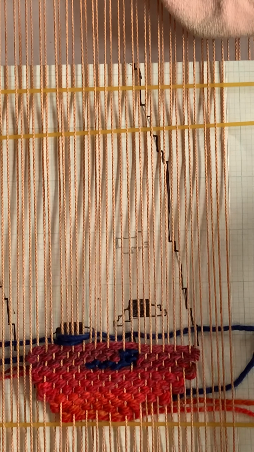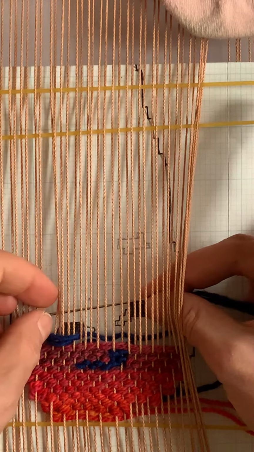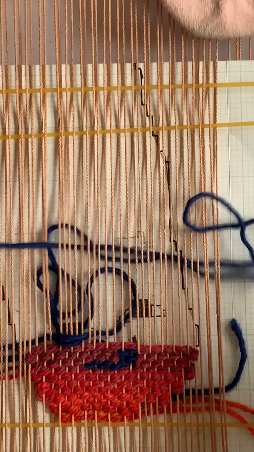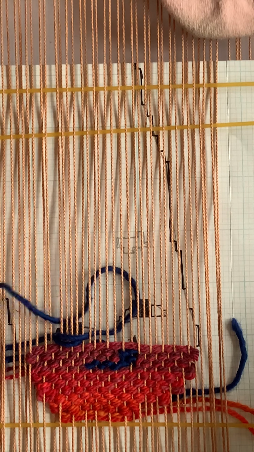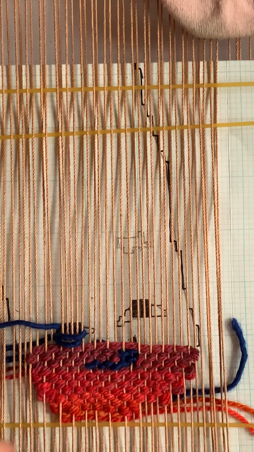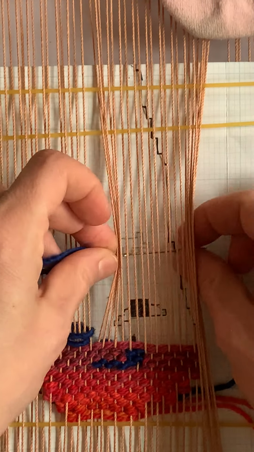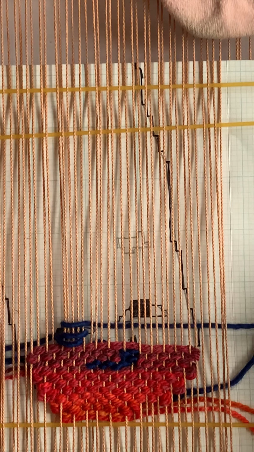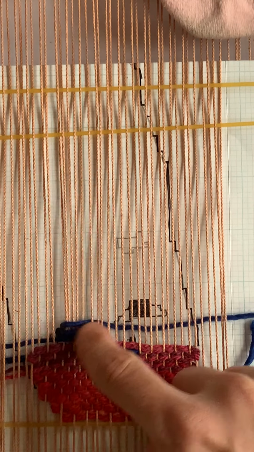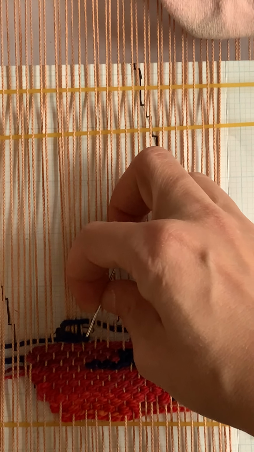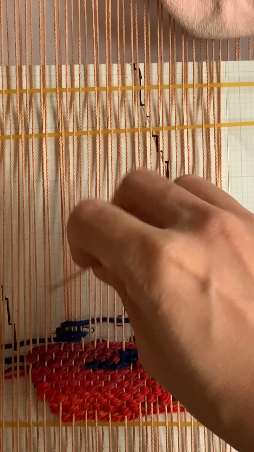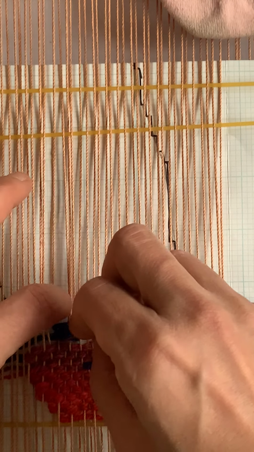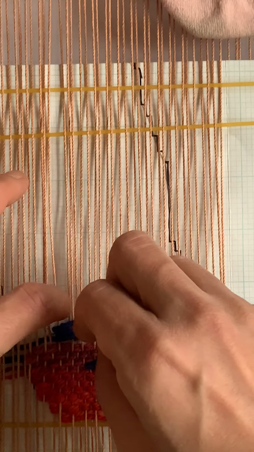So you can make mini weavings, like Matthew's eye could be a beautiful mini weaving. But it is 3 picks, so I'm just gonna make 1 more, and then I'm going to drop the blue. And now's a good time to just kind of pause and check tension. With the floats, it's important that they're not pulling the warp in, but it's also important that they're not super loose.